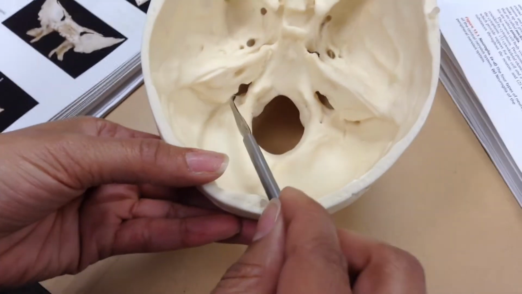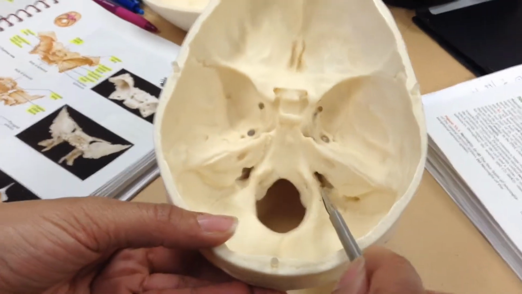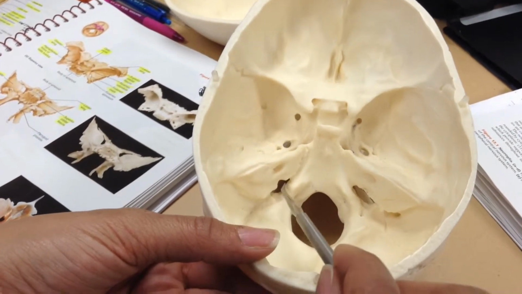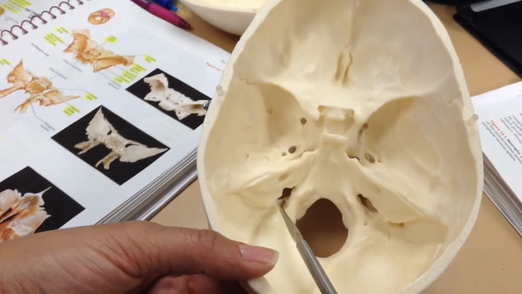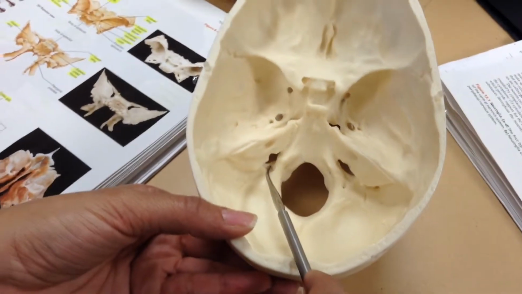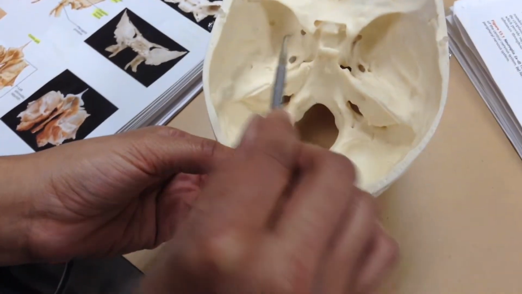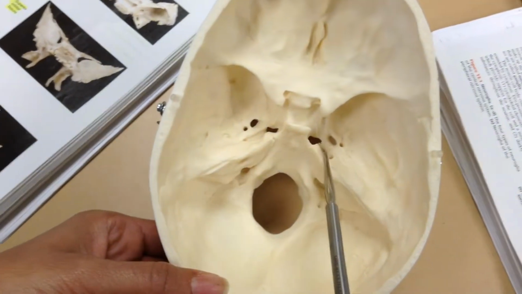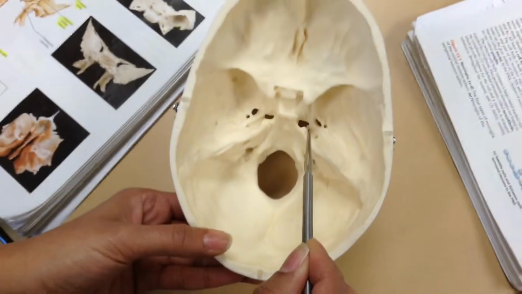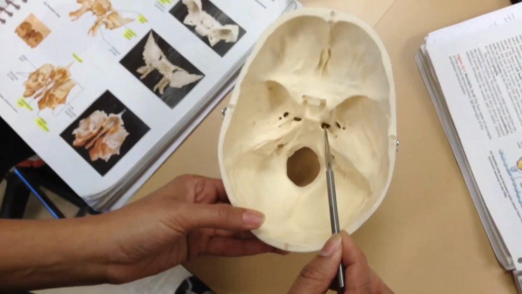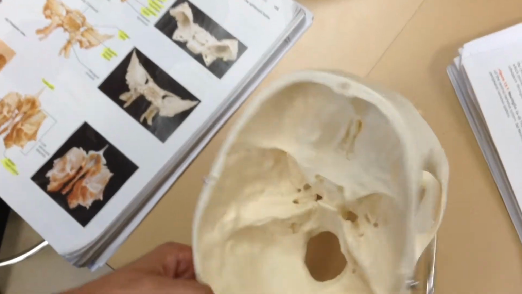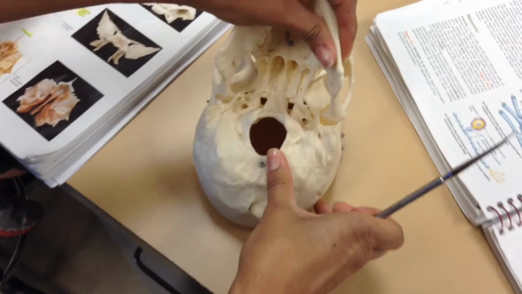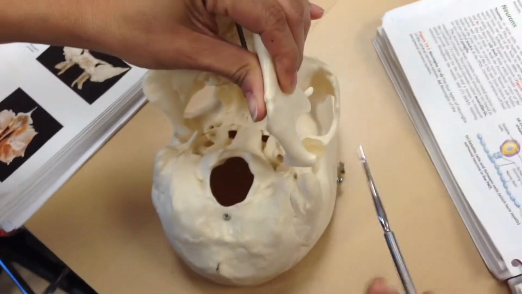Okay. Through the jugular foramen are the internal jugular veins and cranial nerves 9, 10, 11. Okay. And also the foramen lacerum goes through as well. Yep. And that is closed with cartilage in living people. And then if you flip it back over, you're talking about the mandibular process, the mandibular fossa.